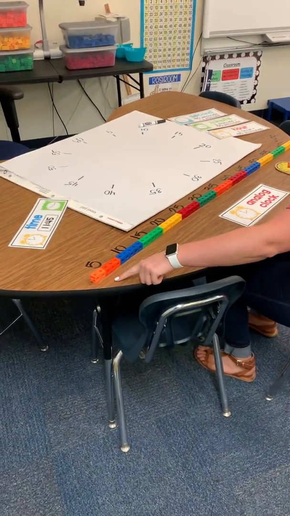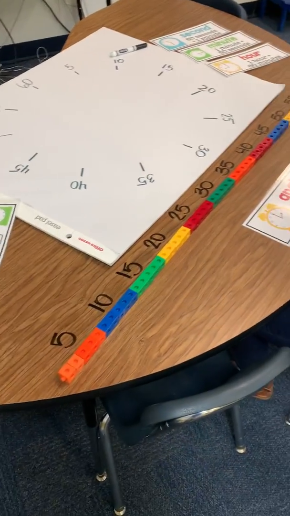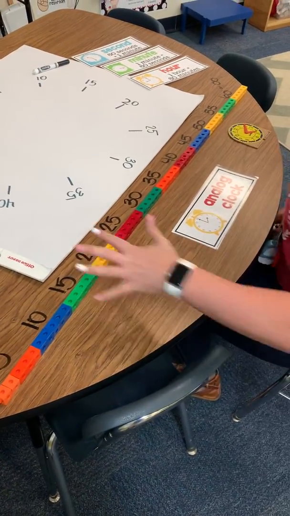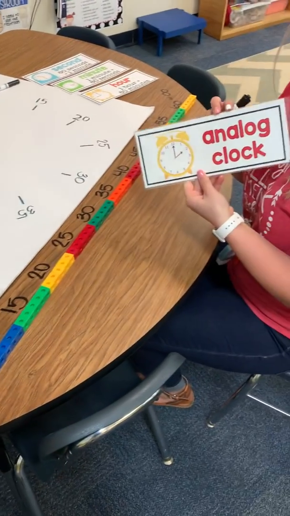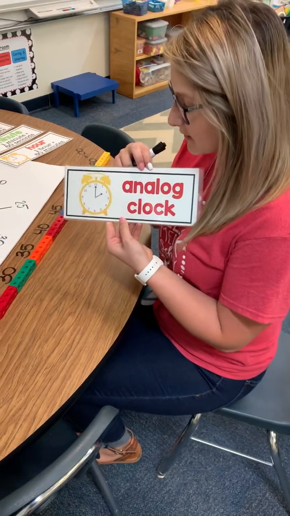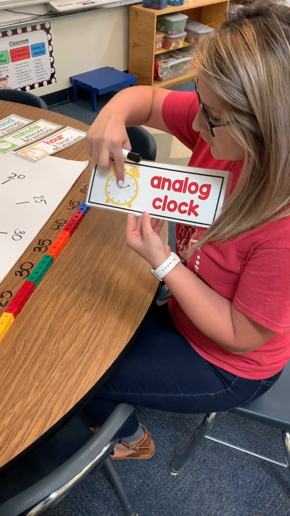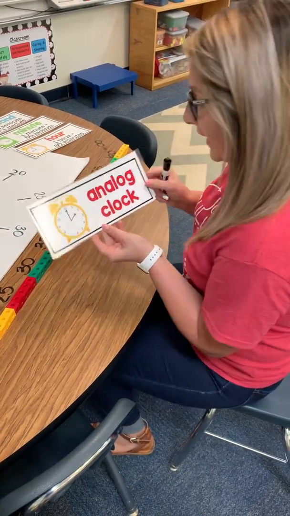So today we are going to be using these snap cubes to help us count by fives and then create our own analog clock. An analog clock is a special type of clock because it has something called hands. These two pieces of our clock are called hands, and that's what helps us tell the time each day.